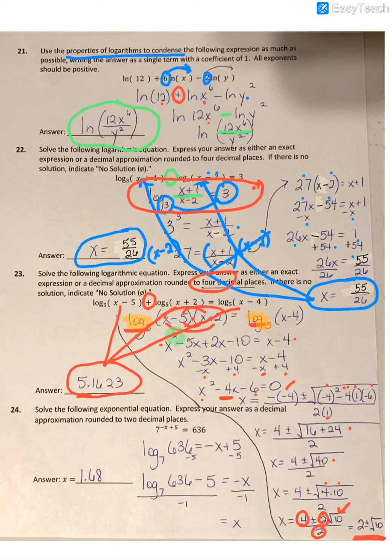The problem is when I do 2 minus the square root of 10, I get a decimal that's negative 1 point something, and I just stopped right there because you'll notice if the decimal's negative 1 point something and you plug it in right here and you subtract 5, you're being asked to take the log of a negative, and we can't do that. So I actually threw out that particular answer because it's not valid.